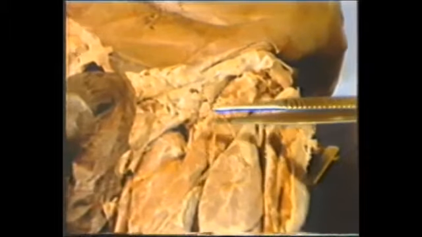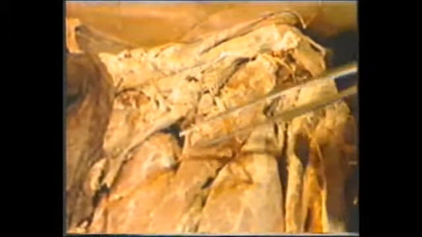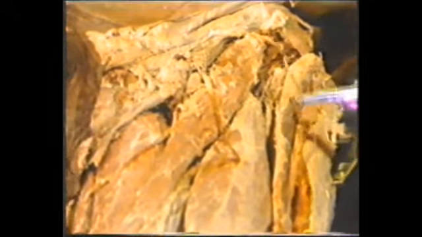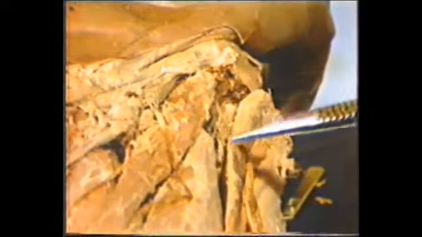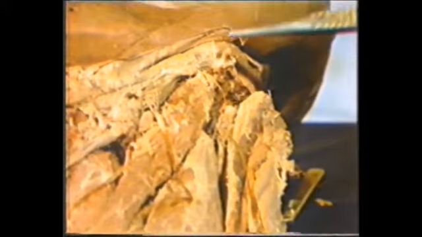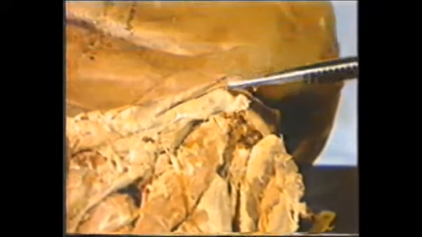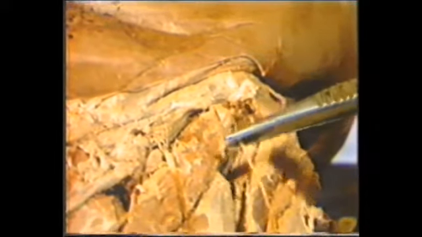In the roof, several cutaneous nerves run. These are the intermediate and medial cutaneous nerves of the thigh. The lateral cutaneous nerve of the thigh does not run to the roof of the triangle because it appears behind the inguinal ligament just medial to the anterior superior iliac spine and descends in the thigh lateral to the sartorius muscle.